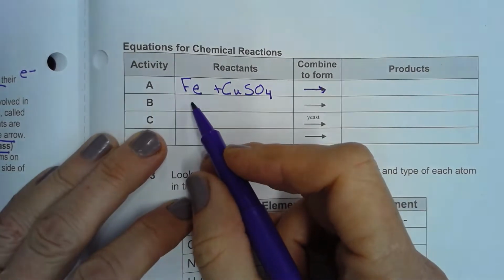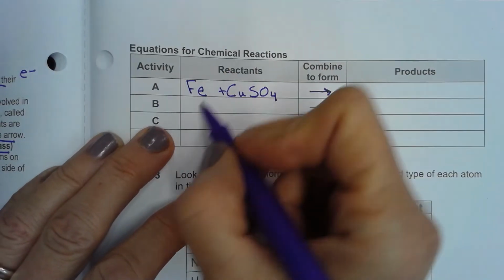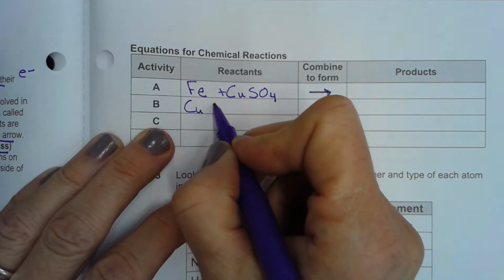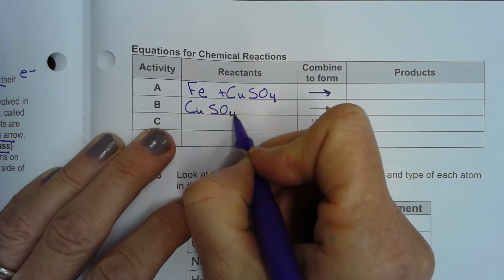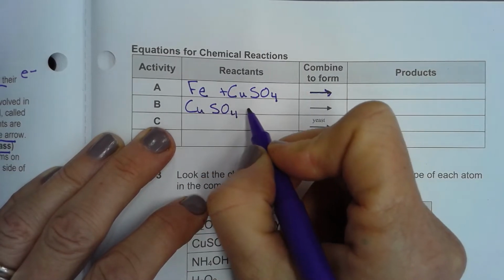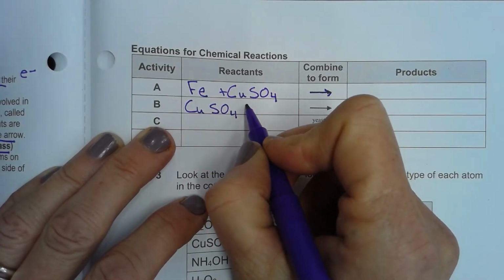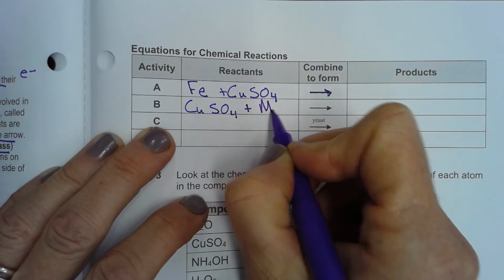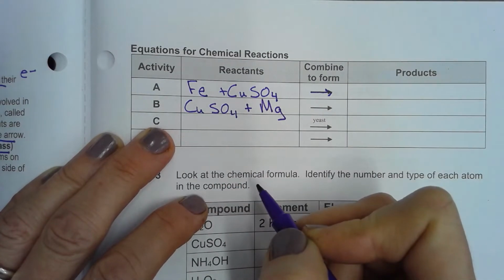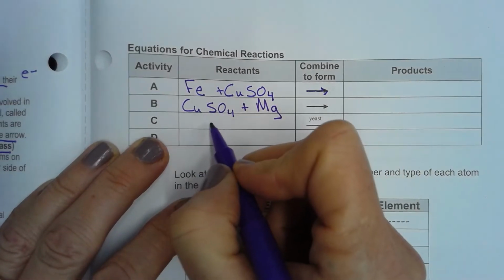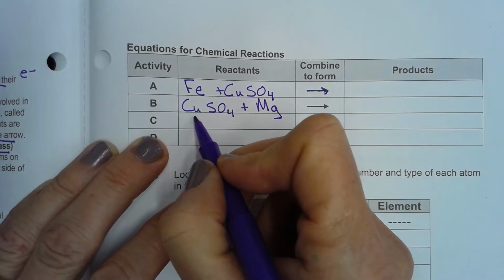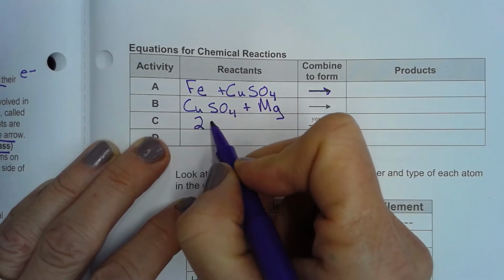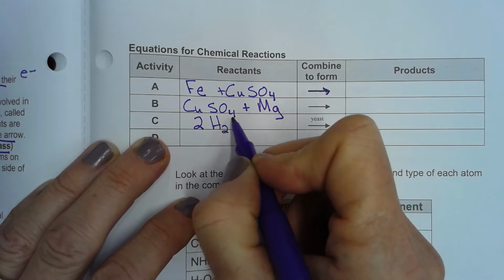So if I go back and I look at activity B, I would see that I had that copper sulfate. That's the symbol, the chemical formula for copper sulfate. And I had that magnesium ribbon. For the third, I had 2 of H2O2.